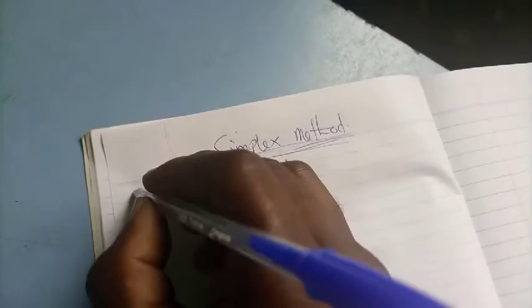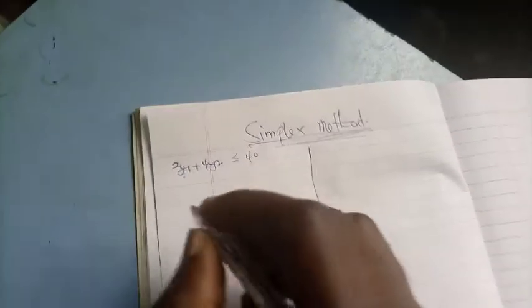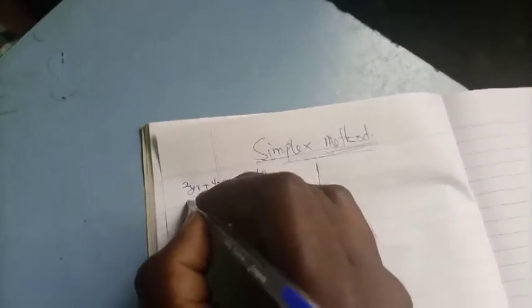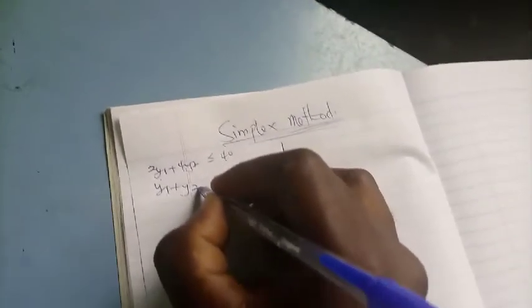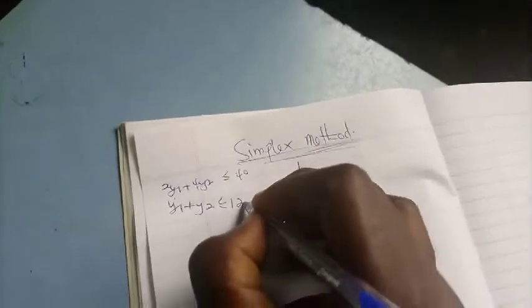Okay, taking the equations: 2y1 plus 4y2 less or equal to 40. Then also the next thing is y1 plus y2 less or equal to 12.